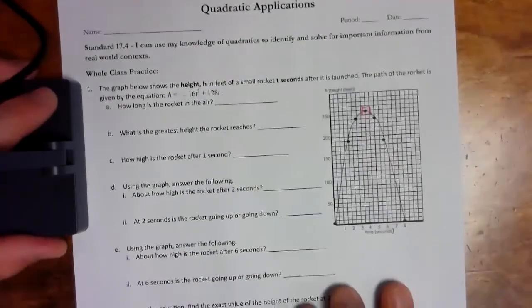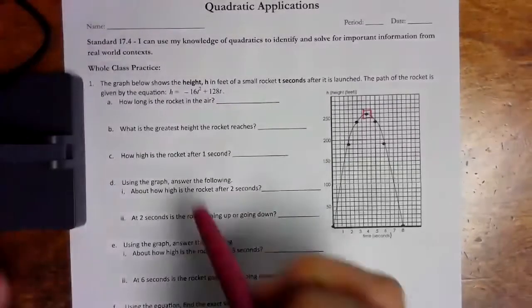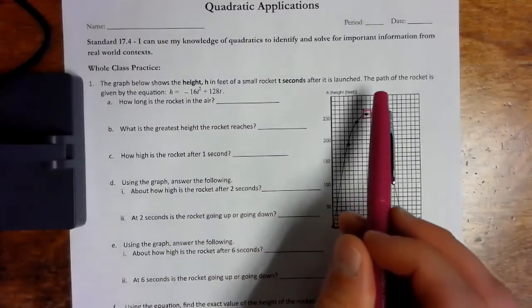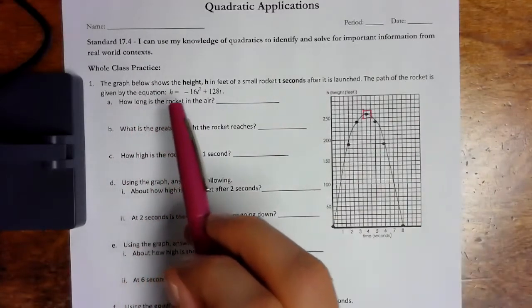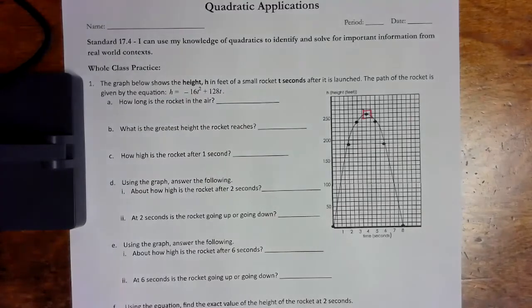All right, so the first problem we're going to do says the graph below shows the height h in feet of a small rocket t seconds after it is launched. The path of the rocket is given by the equation h equals negative 16t squared plus 128t. How long is the rocket in the air? If I just think about this, I might be like, I have no idea.